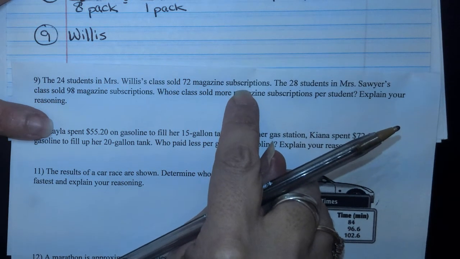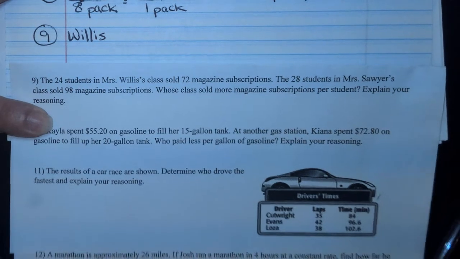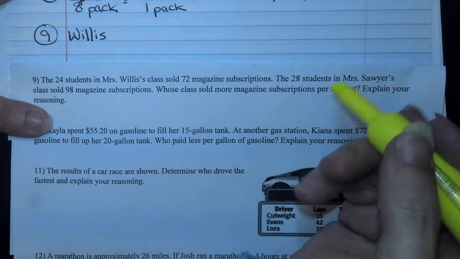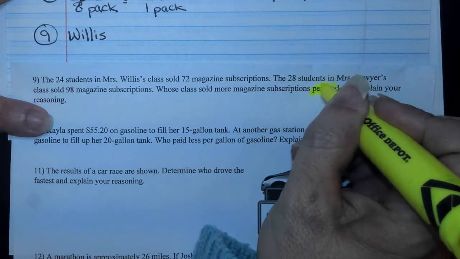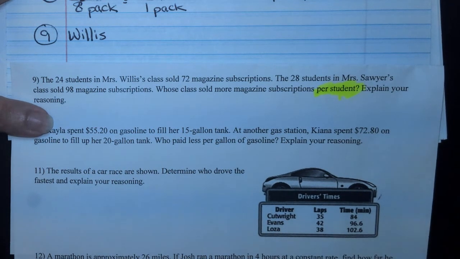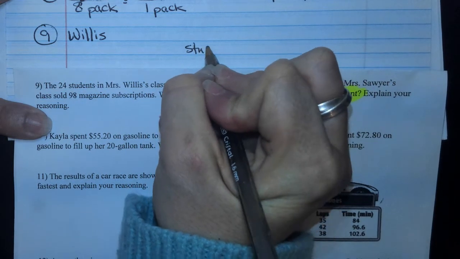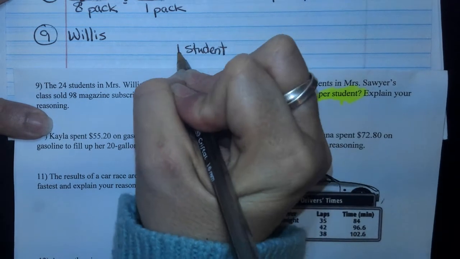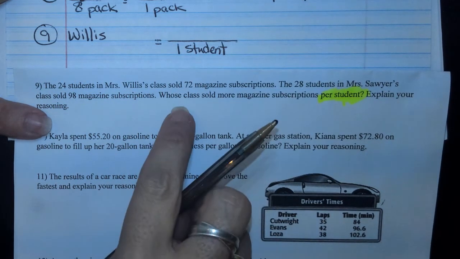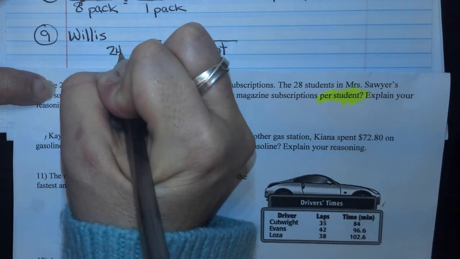Now, to help decide the unit rate, you are now packing up. Get with me and be writing this. The unit rate is right here. They want per student, meaning 1 student has to be on the bottom. So on the other side, I got to put students across from students.